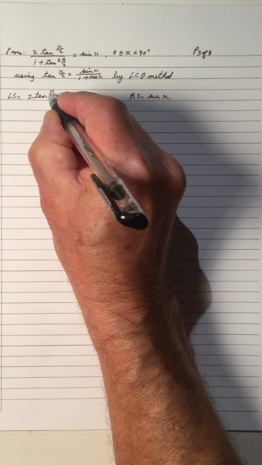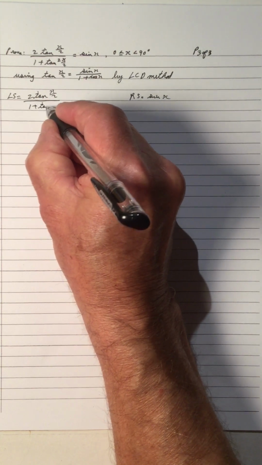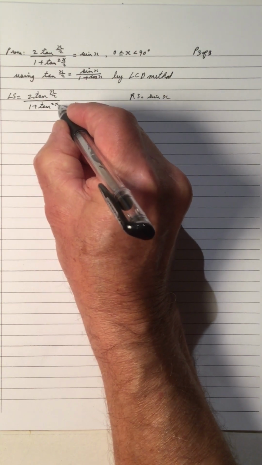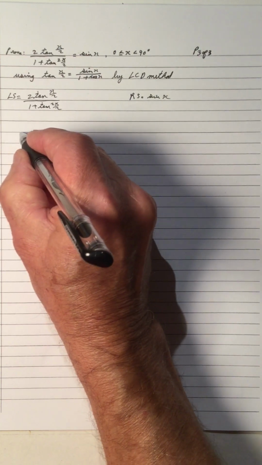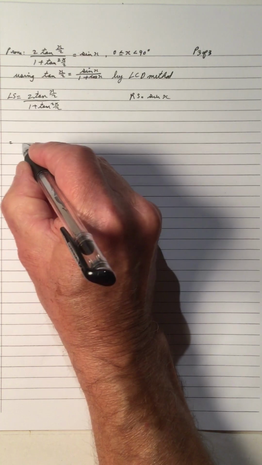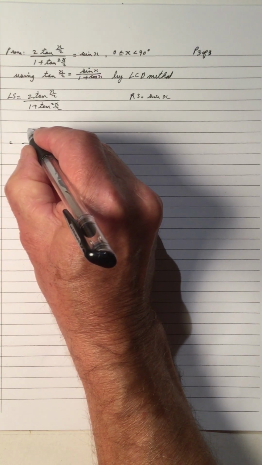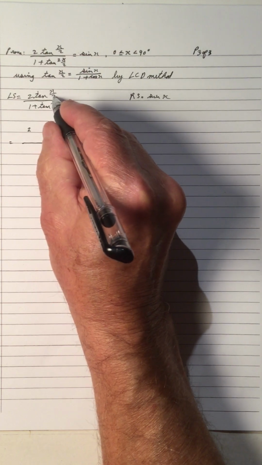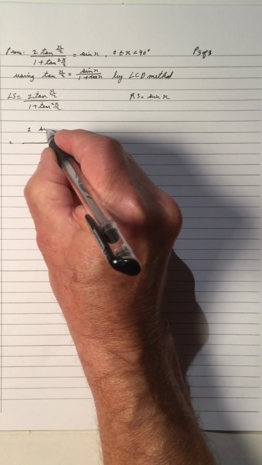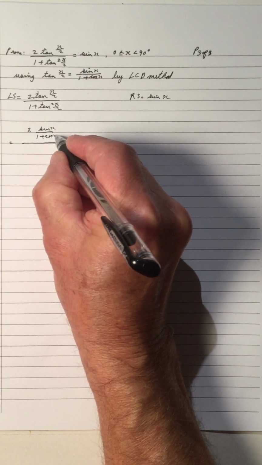It just takes time to write all this down, and it's so easy to make an error. So here we go. We'll do a substitution here and put the equal sign, put the long division there. So we've got a 2, and the tan of x over 2 is sine x over 1 plus cos x.